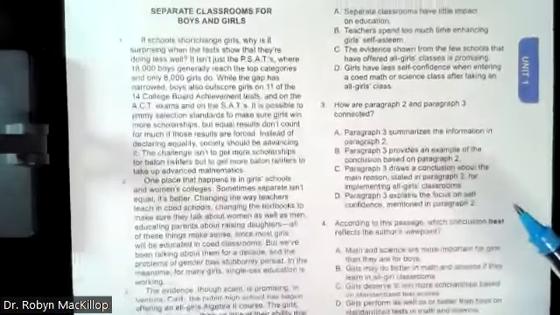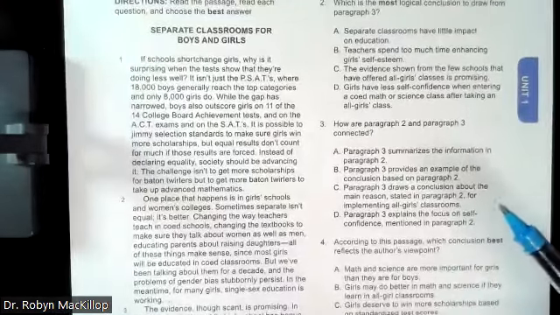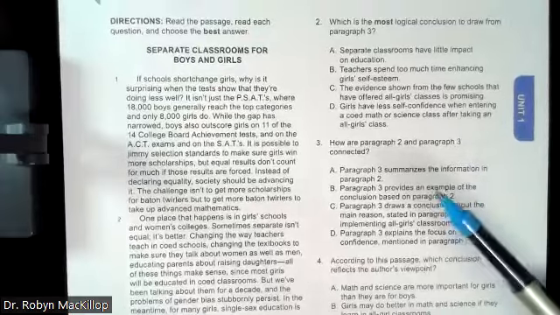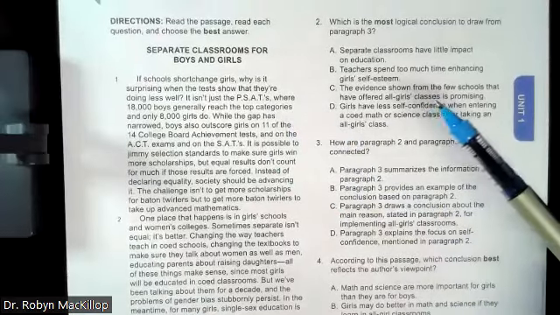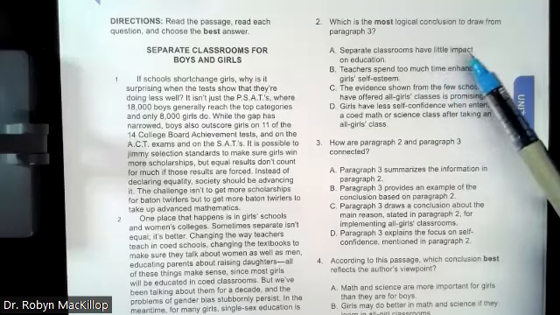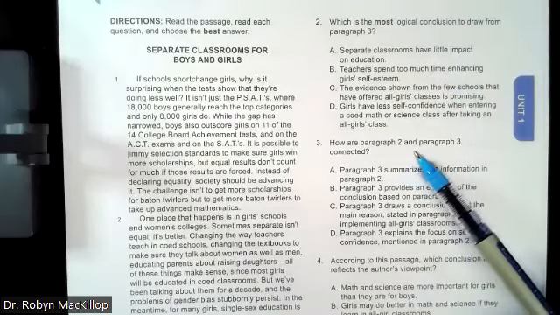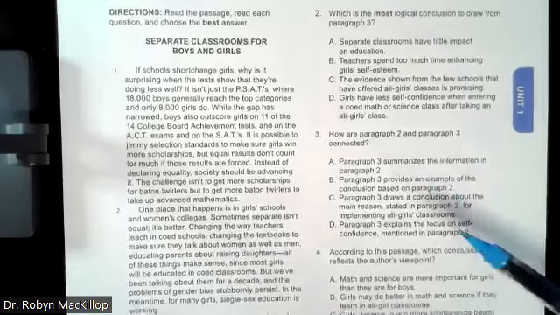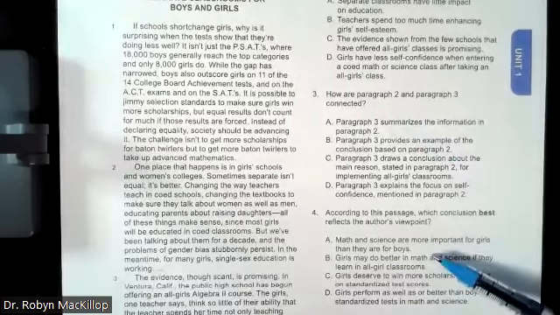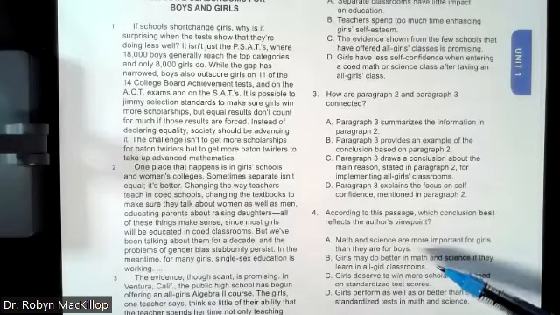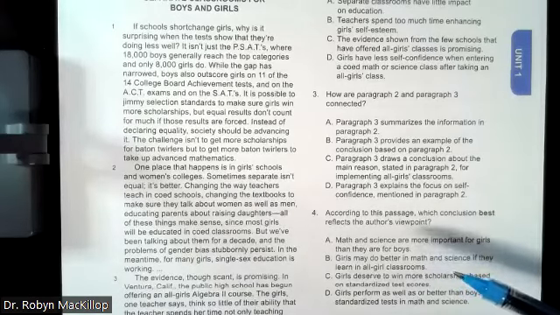All right. Excellent, excellent. So here, we're going to check the question, separate classrooms for boys and girls. Most logical conclusion drawn from paragraph 3. How are paragraphs 2 and 3 connected? According to this passage, which conclusion best reflects the author's viewpoint?